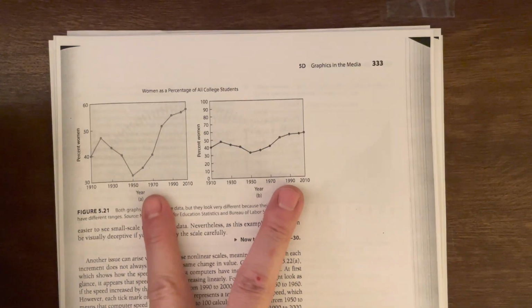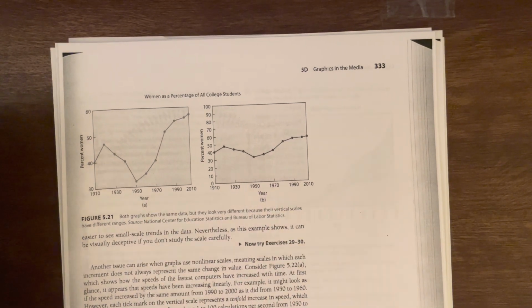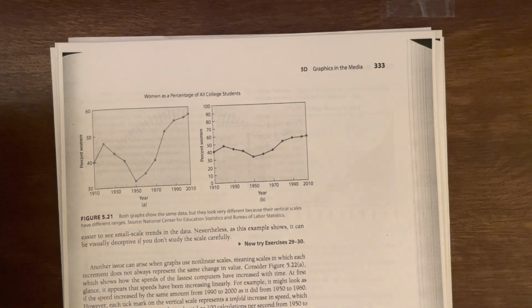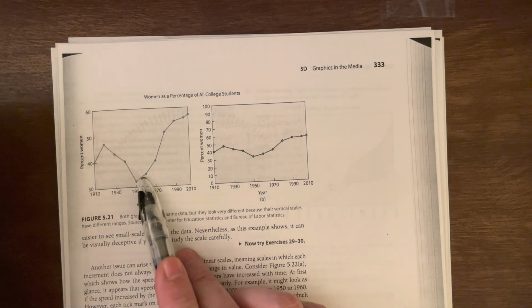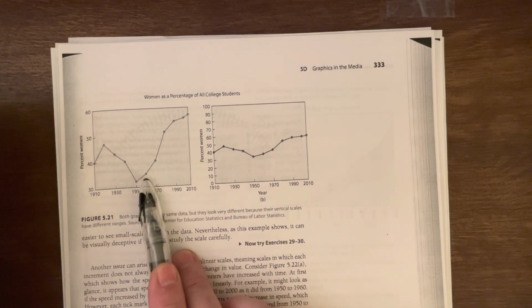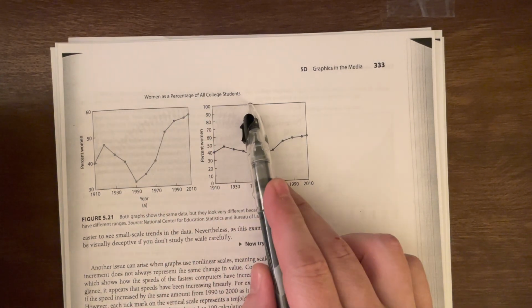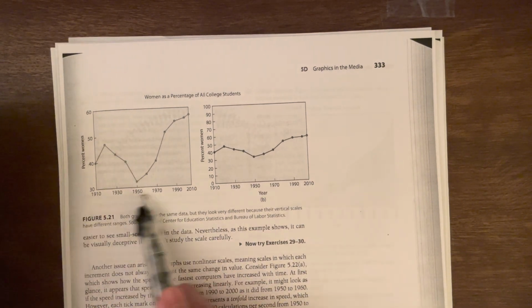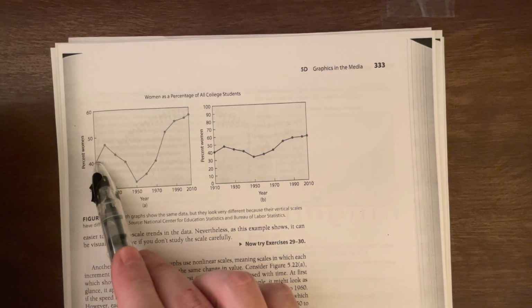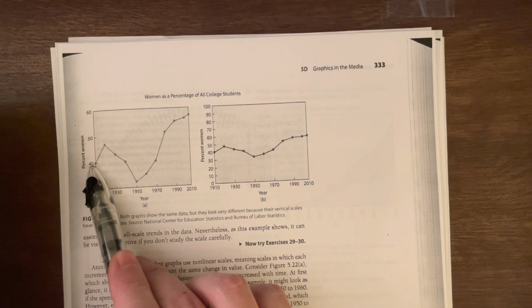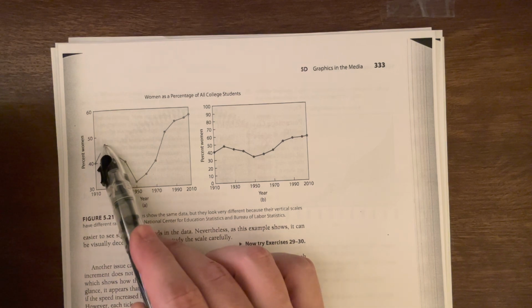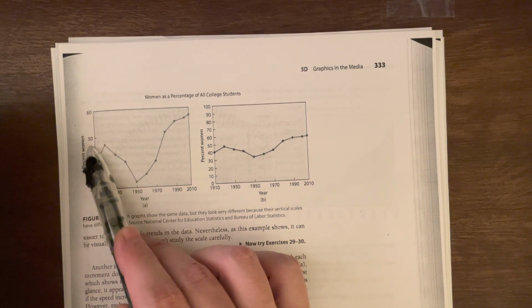Here, this is very, very similar to the science tests that we were talking about, and I'll pull that out in just a minute to remind you. But if we're looking at this, this graph was looking at women as a percentage of all college students. And if we're reading this appropriately, it's another time series chart. In 1910, 40% of college students were women. This would be 1920. It looks like we're more at 47, 48%.